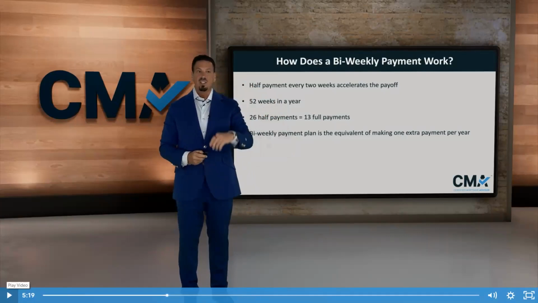What'd you say? That's not 100% true, because some of the servicers don't have the software and capability to actually apply that half payment. So what they've been doing is holding it and not applying it until they get the second half of it. Yeah, so if they do that, technically, yeah, that would defeat the purpose. And so there's a difference.